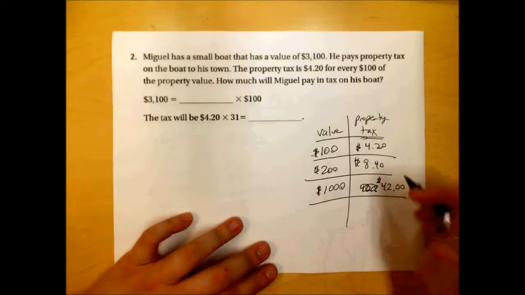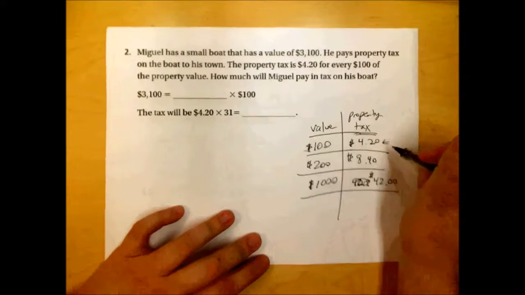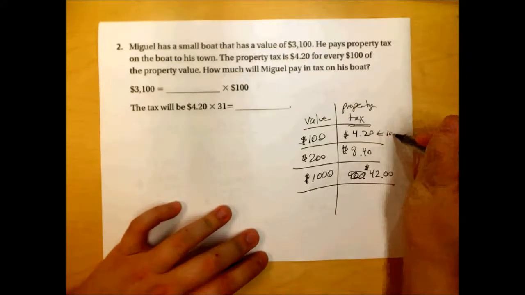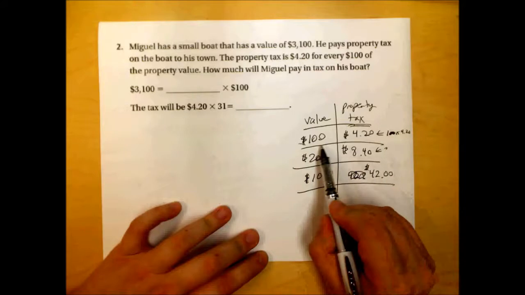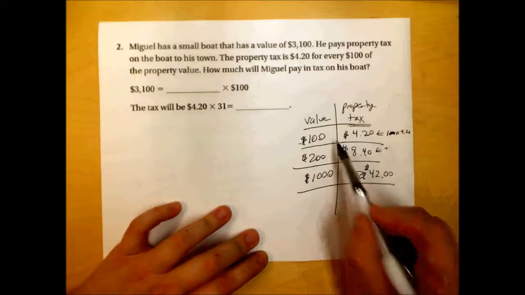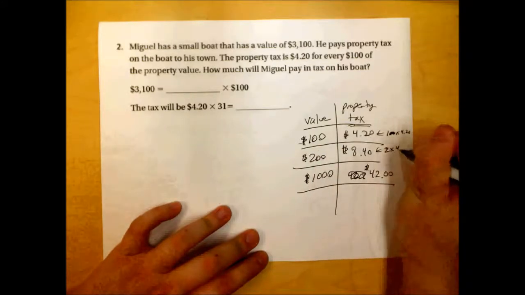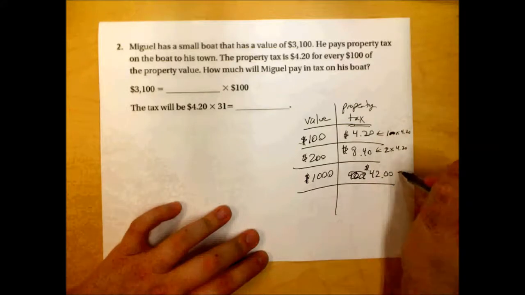And so on. Now notice the pattern here. This is, excuse me, this is 1 times 420, not 100 times 420, because it's 420 for every $100. And this is 2 times 420. And this is 10 times 420.